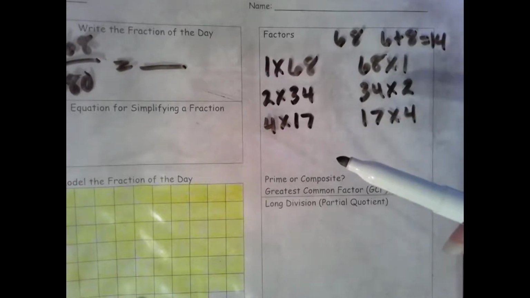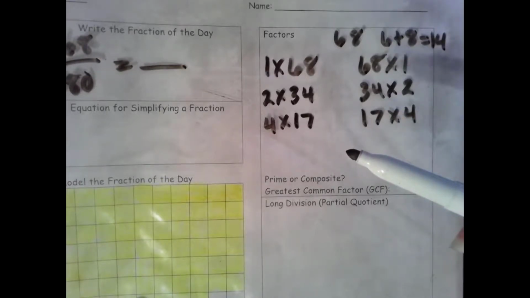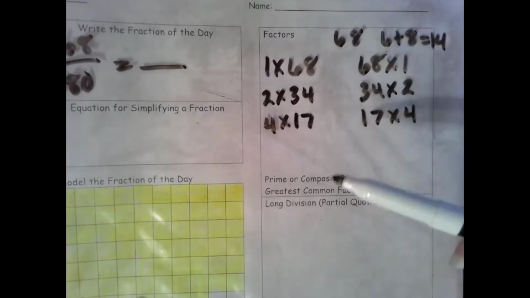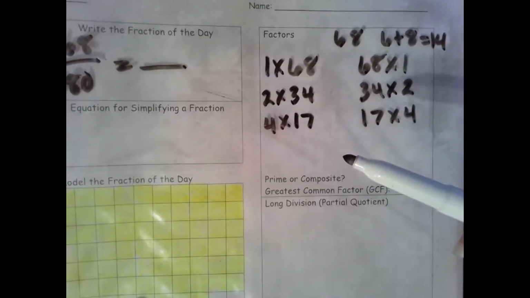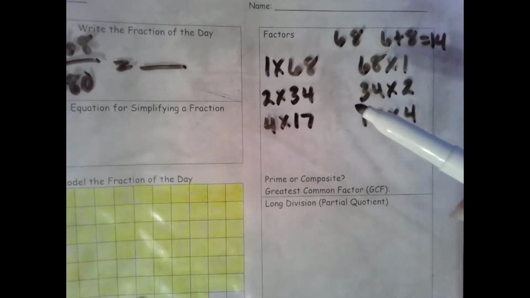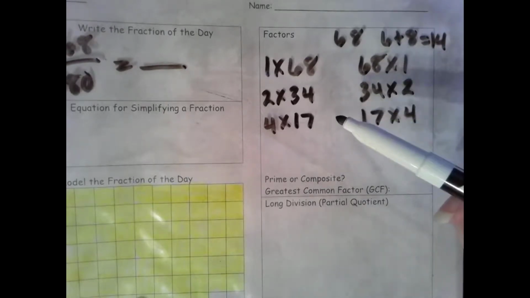We try 7. 7, 14, 21, 28, 35, 42, 49, 56, 63, 70. Nope, 68 is not in that list, so 7 is not a factor. We try 8. 8, 16, 24, 32, 40, 48, 56, 64, 72. No, 68 is not in that list, so 8 is not a factor.